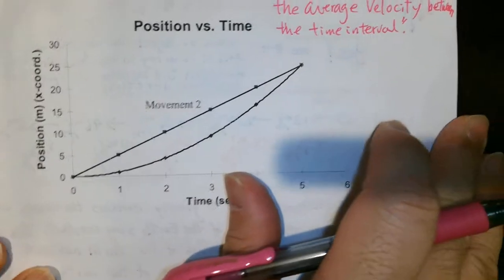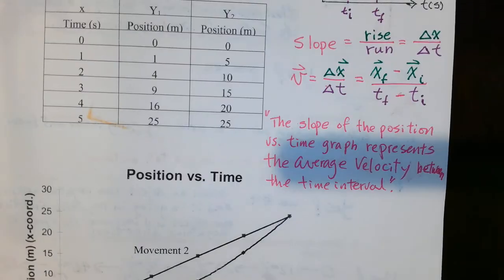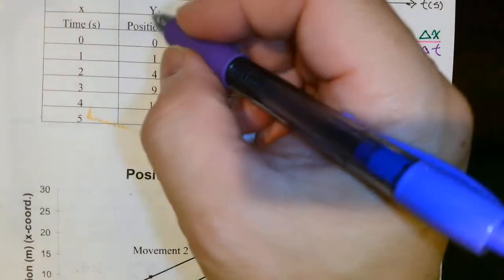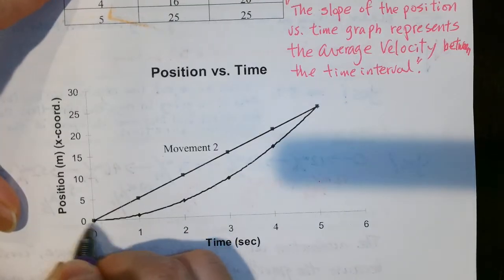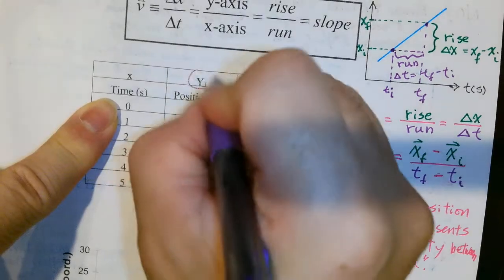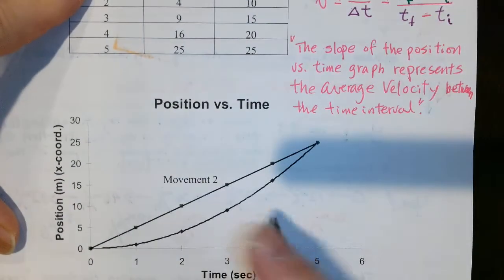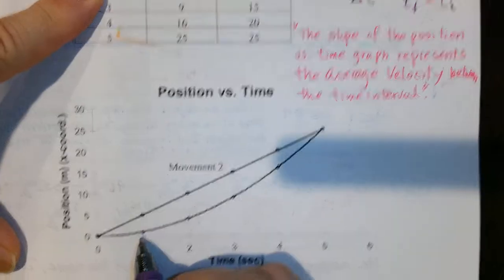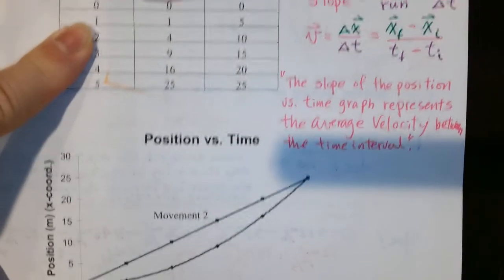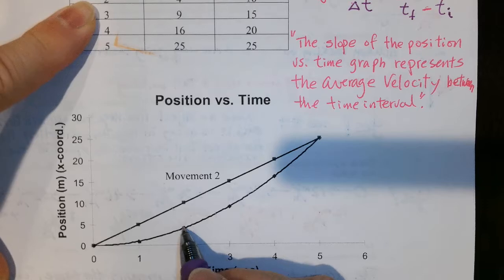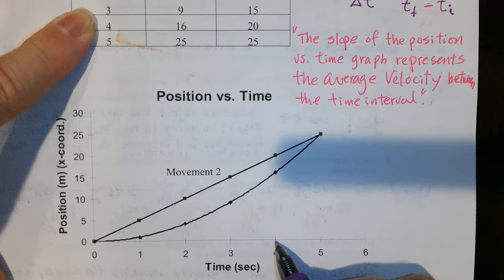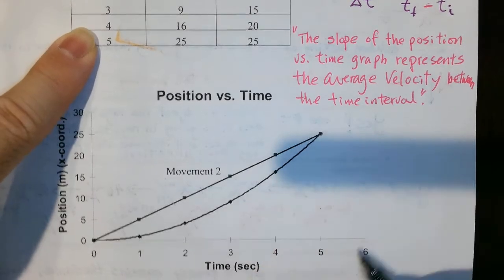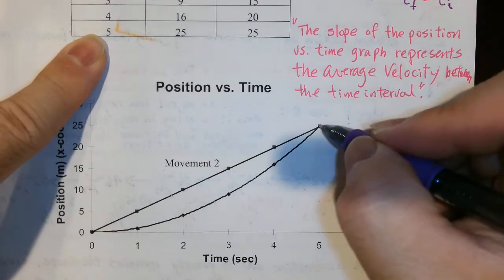All right? So let's take a look at movement number one. It looks like when time is 0, my position is 0. At 1 second, my position is 1 meter. 2 seconds, my position is 4 meters. 3 seconds, my position is 9 meters. 4 seconds, my position is 16 meters. 5 seconds, my position is 25 meters.